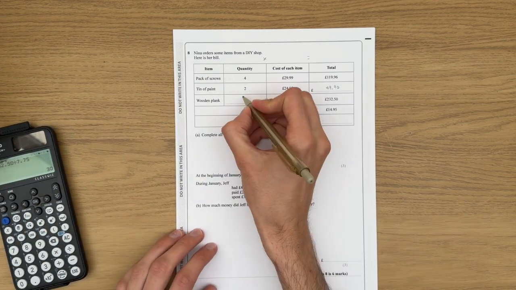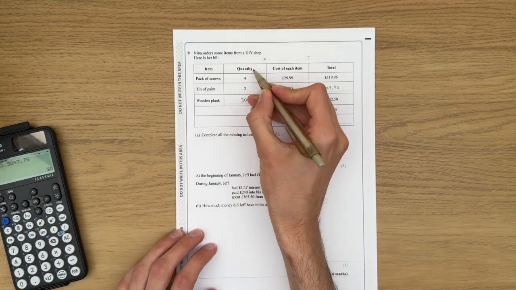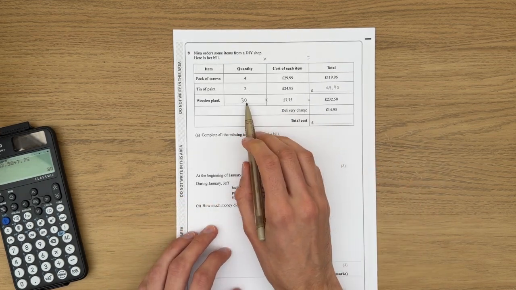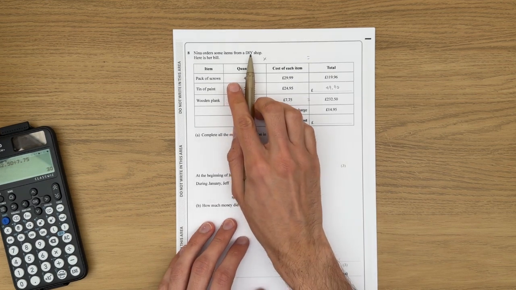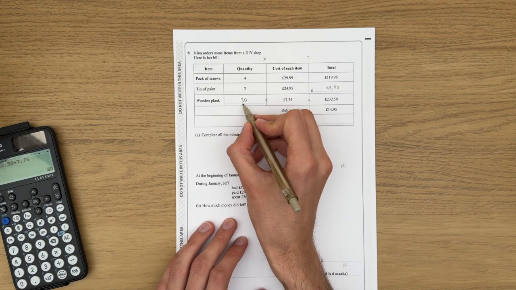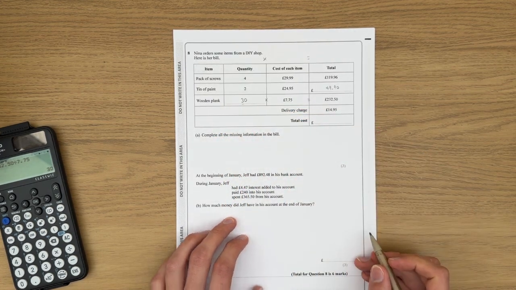And in this case, you probably expect the quantity to be a whole number. So if you get a decimal place for this, you'd expect that a DIY shop wouldn't be selling a part of a wooden plank, like 3.2 wooden planks. So if you've got a whole number here, that's good.